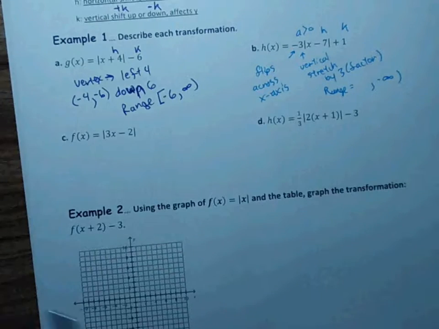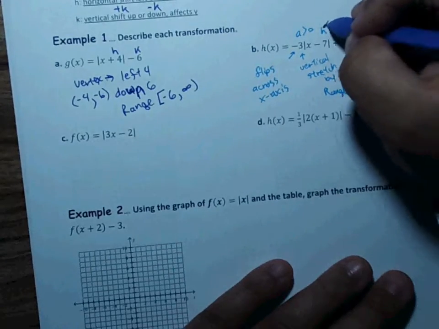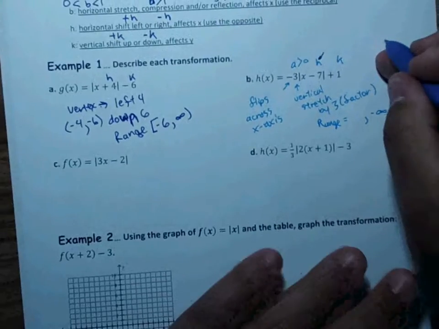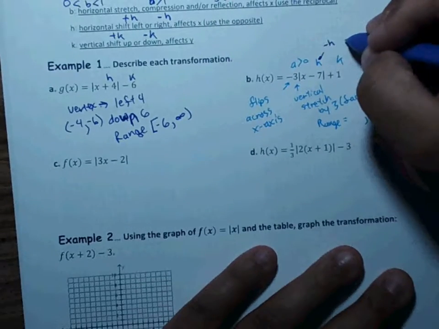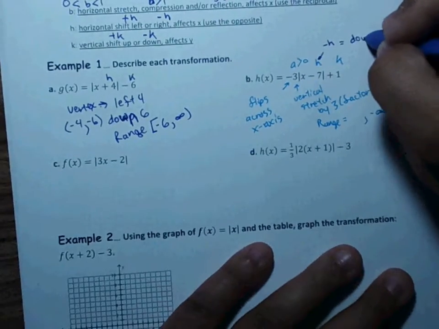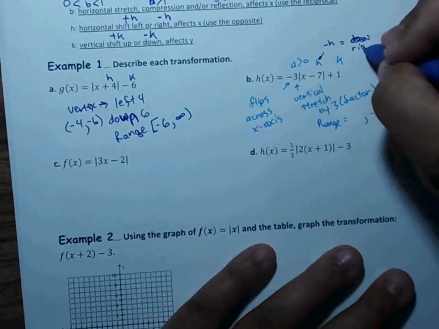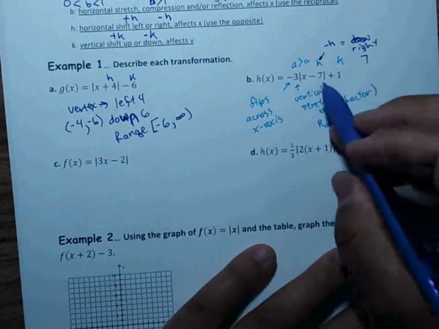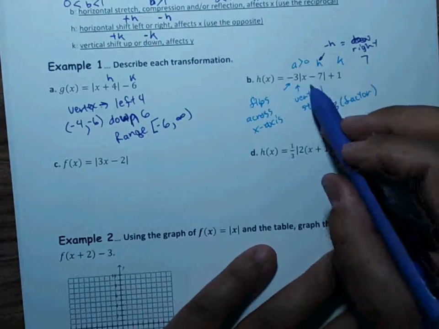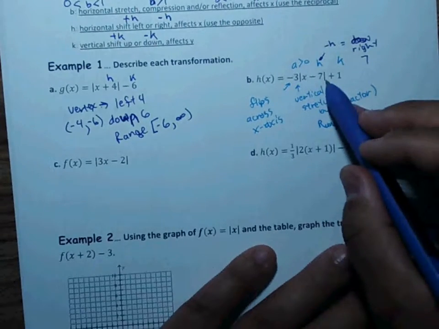When I look at H, since I'm subtracting H, we already talked about this, minus H means that I'm going to go to the right 7, because if it's inside the absolute value symbol, if we're in function notation, the parentheses, it does the opposite of what we think.